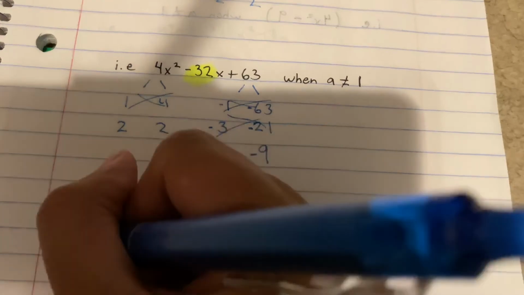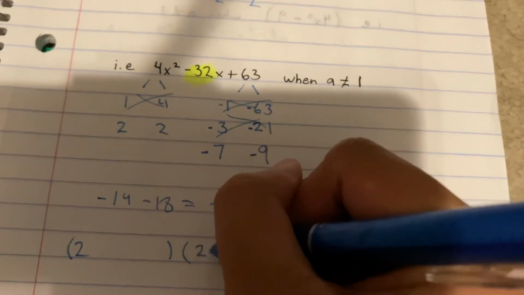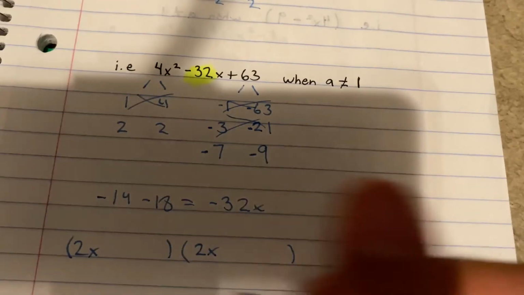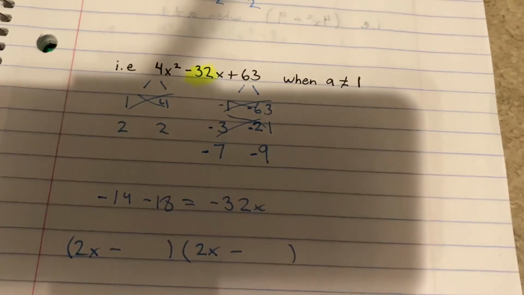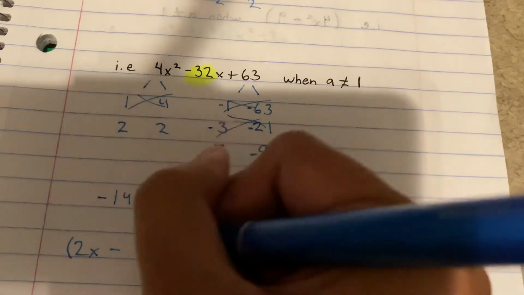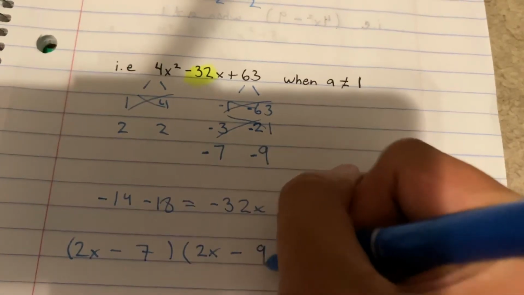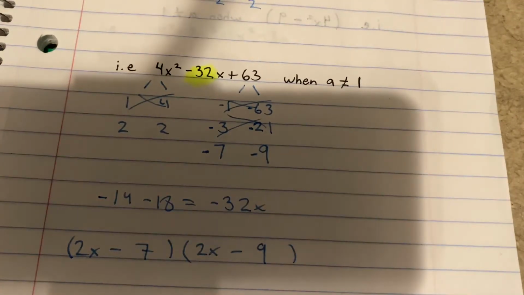Don't worry. So we know 2 and 2 are the ones with the x, and I said they both have to be negative. So we're like, okay, so I'll put -7 and 9. And like I said, we could check it again.